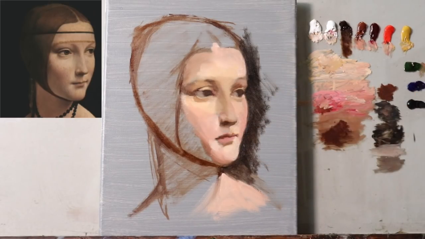So now that we have the features somewhat well established, I'm actually going to clean off this brush. So now that we have the features somewhat established, I'm going to stand back again. Alright, so burnt umber. So now how about we go for some of the darks. So burnt umber, ultramarine, alizarin.